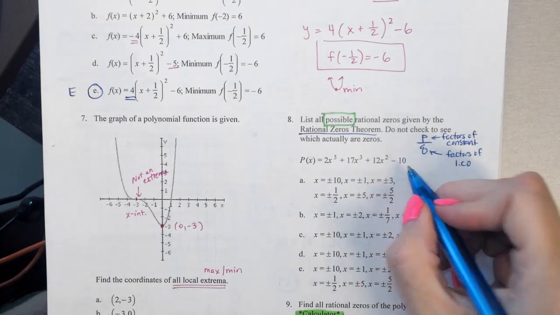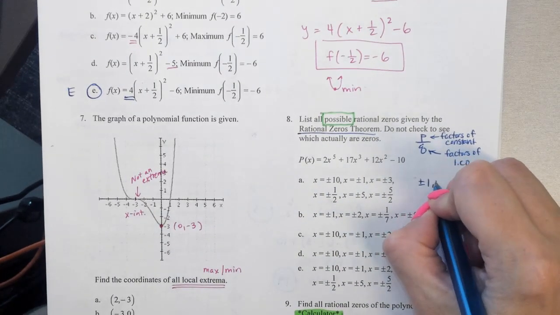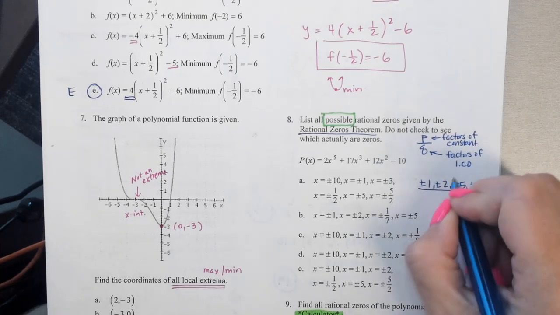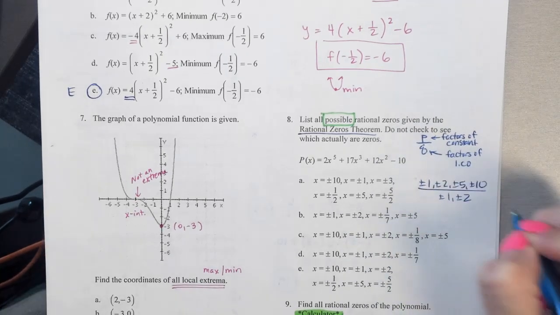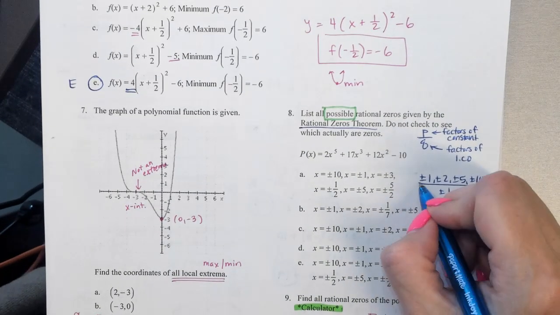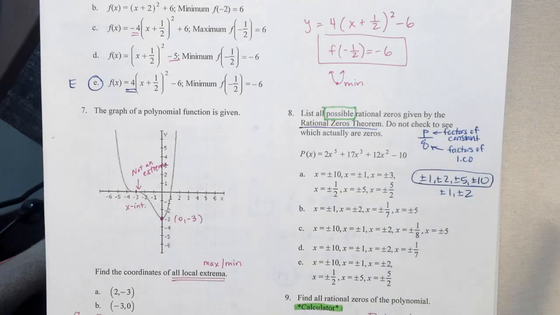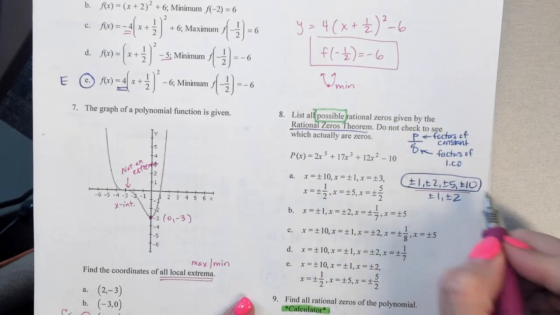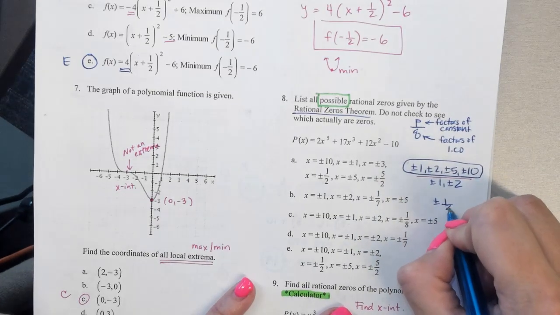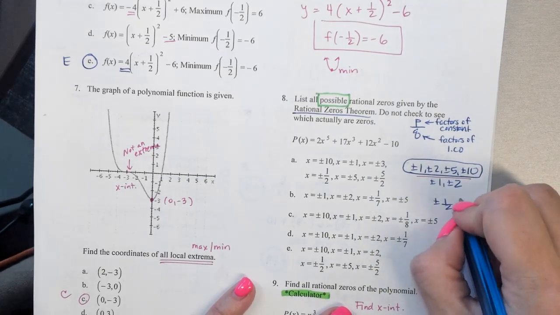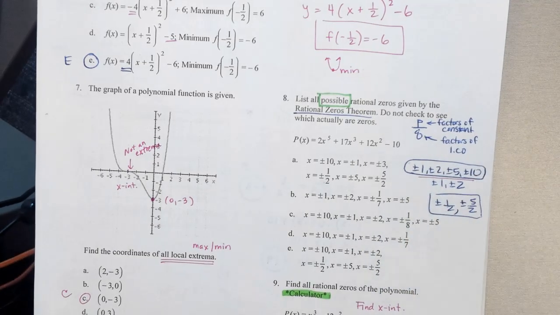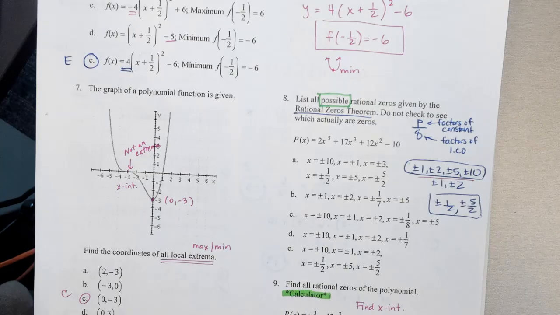Okay, so the factors of the constant are the factors of 10: 1, 2, 5, 10. The factors of the leading coefficient are 1 and 2. And then all I have to do is divide. So if I divide everything by 1, it's just going to be everything on top here. I'm not going to rewrite this out. And then we're going to divide by 2. So 1 over 2, 2 over 2 included. 5 over 2, I need those. Okay, 10 over 2 is 5, that's included.